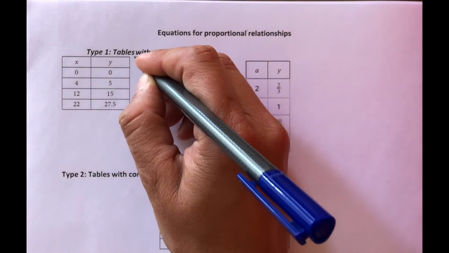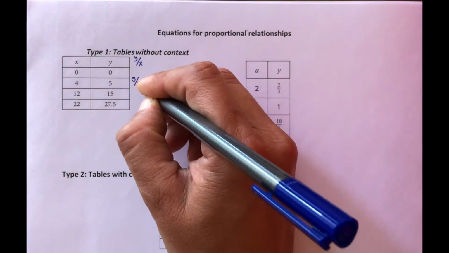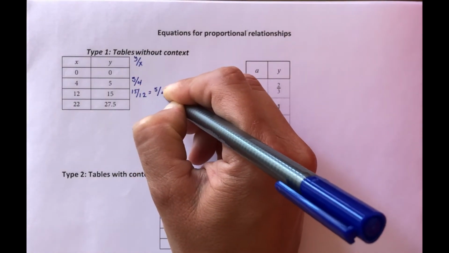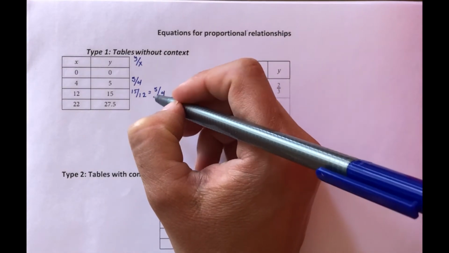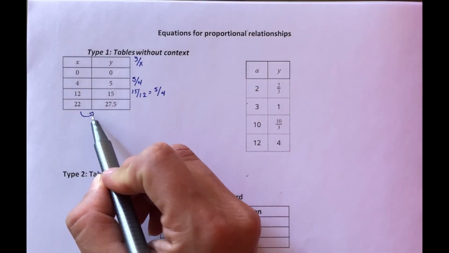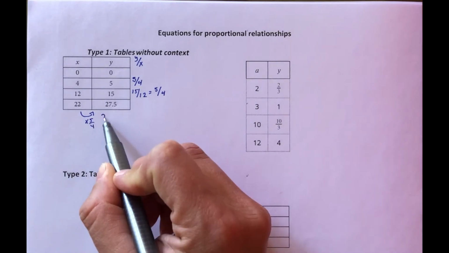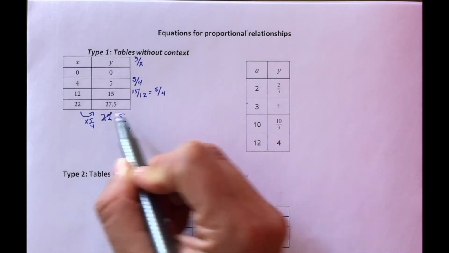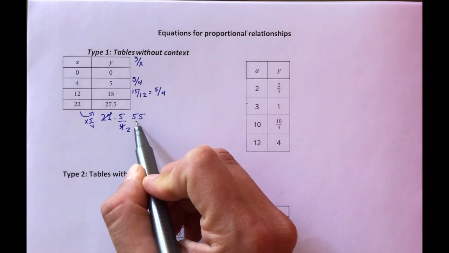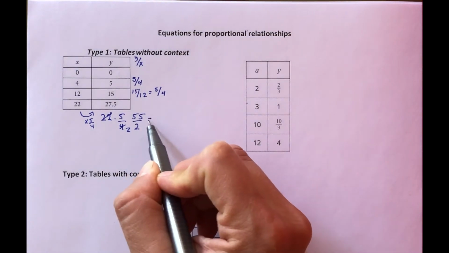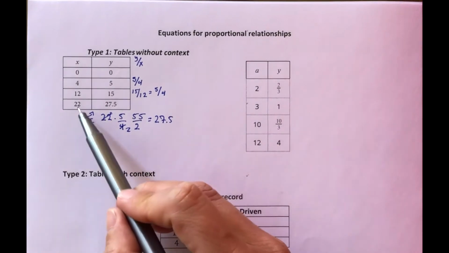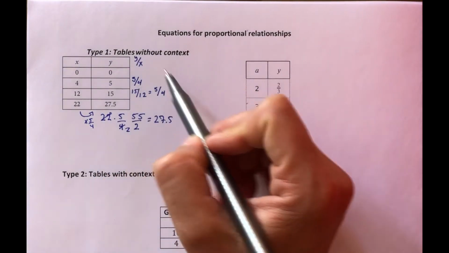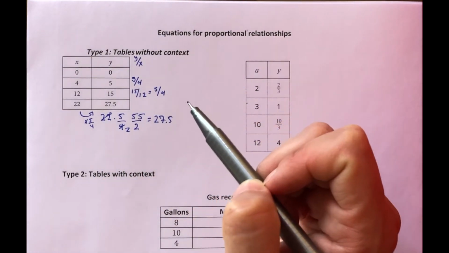To check the rest of the points, I need to do y divided by x. That's 5 divided by 4. 15 divided by 12, which when we simplify it by 3 is 5 divided by 4. And then I'm thinking that this is probably times 5/4 as well. Let's double check and make sure that that also fits the pattern. 22 times 5/4 is 110/4, or 55 halves, which is 27.5. So 22 times 5/4 does equal 27.5. So therefore, we know that y divided by x is always 5 divided by 4, or 5/4.